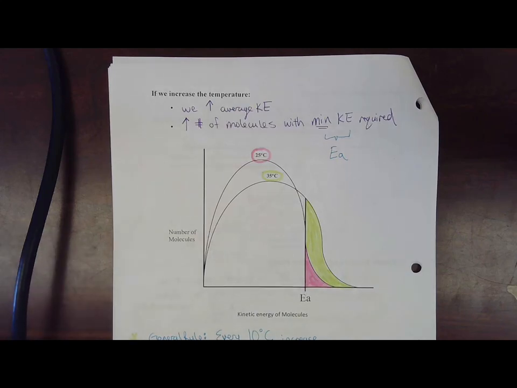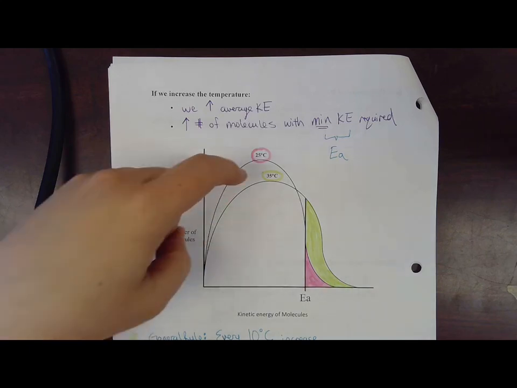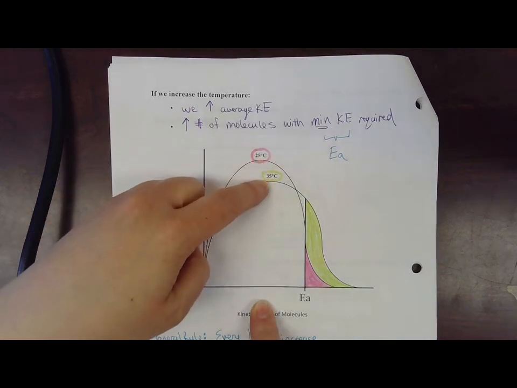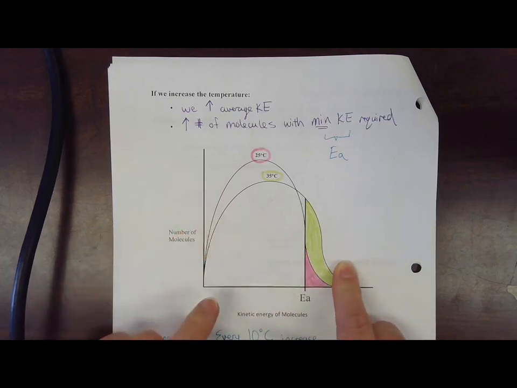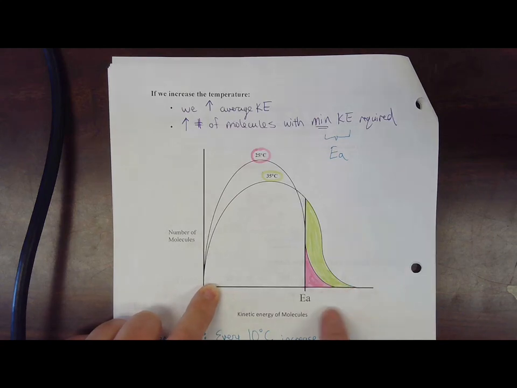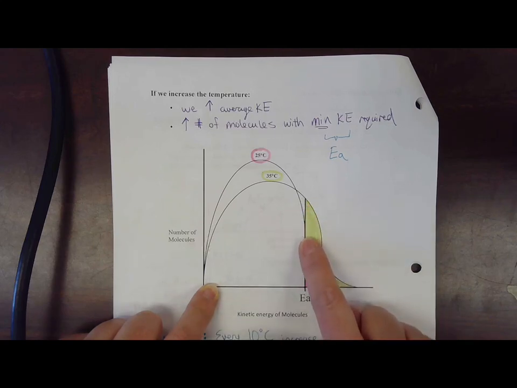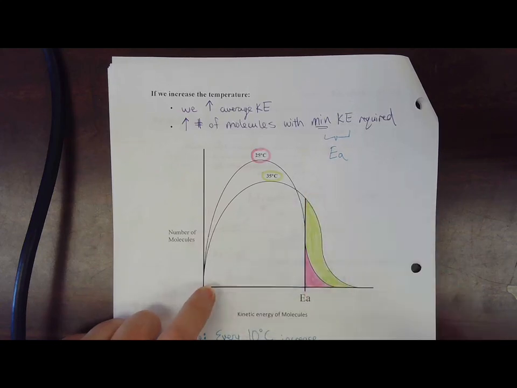At 35 degrees, so a 10-degree increase, the curve becomes flattened, so the distribution is spread out more. The distribution still starts at roughly the same place with some molecules with very little energy, but we have more molecules with more energy, this green section here, which is enough to start a reaction.